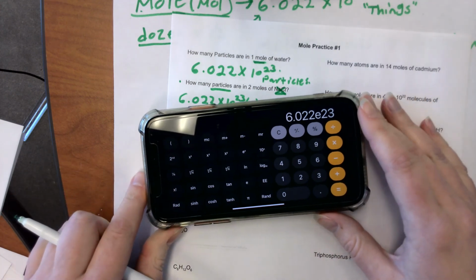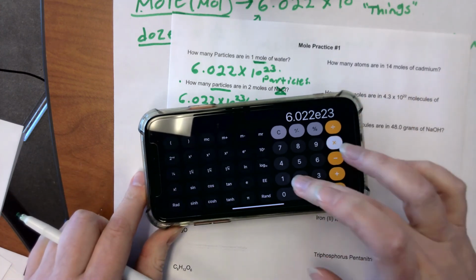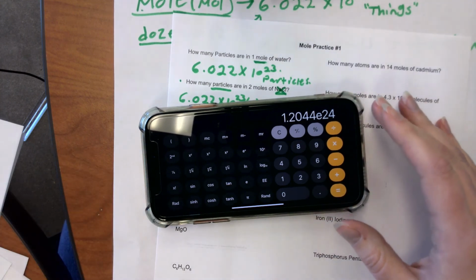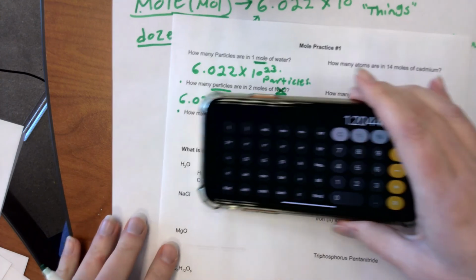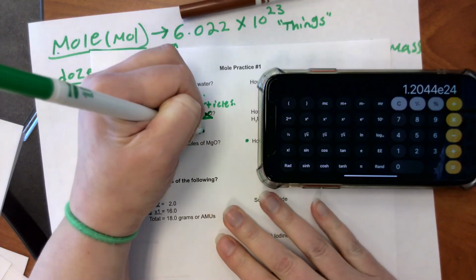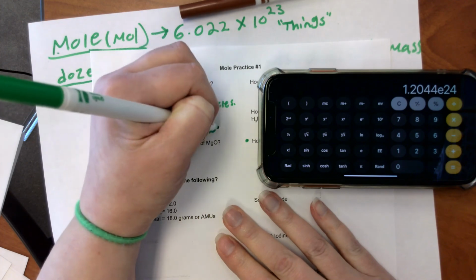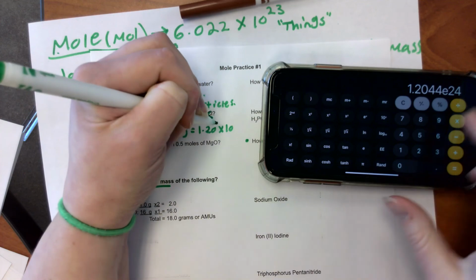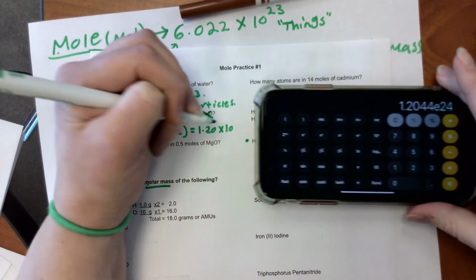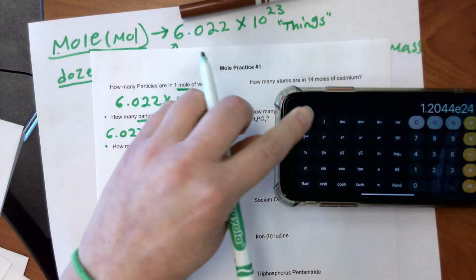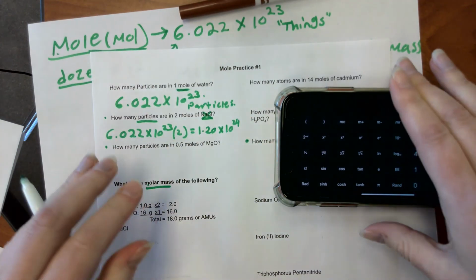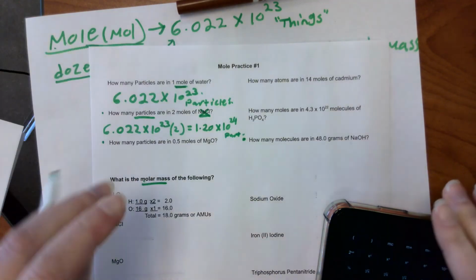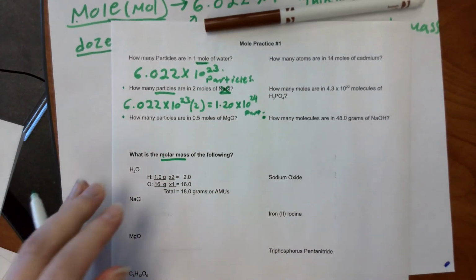So that's what it reads. And then you can times that by 2. And you get that big, nice long answer, which is 1.20. I'm just going to round it to that, times 10 to the 24th. Okay? And that's still just particles.